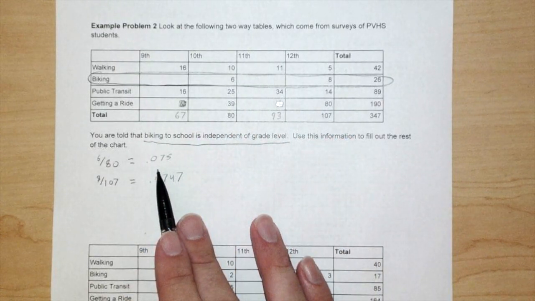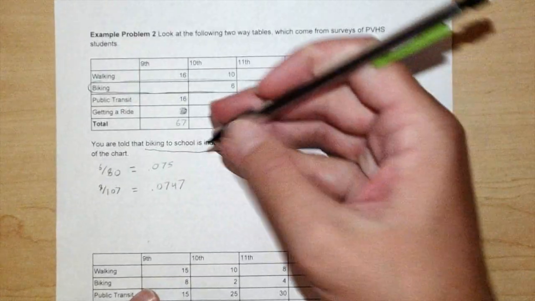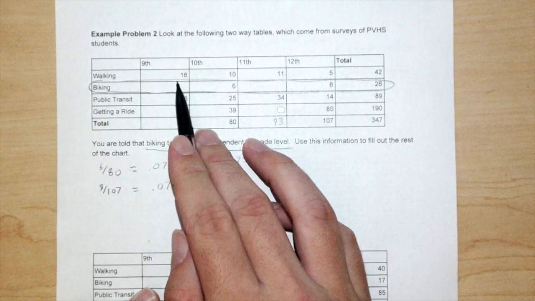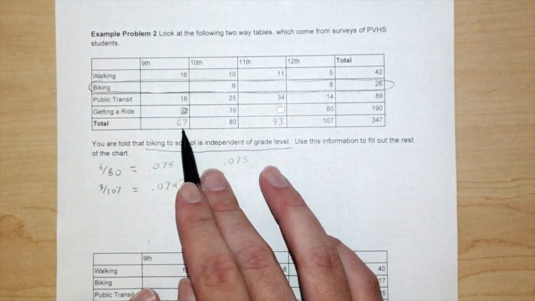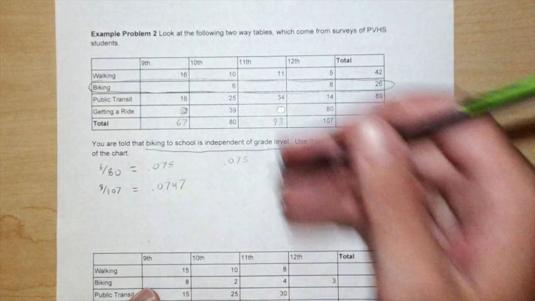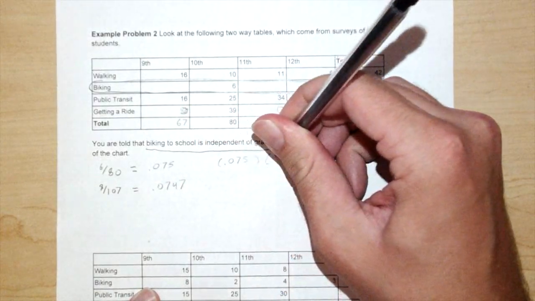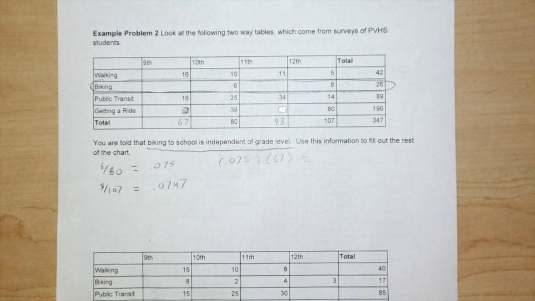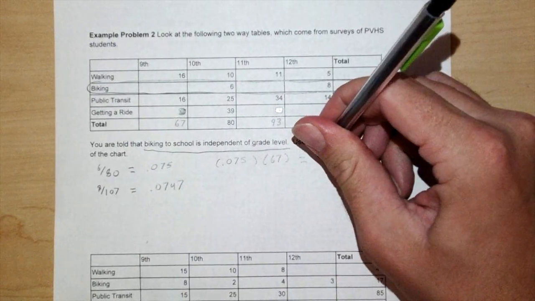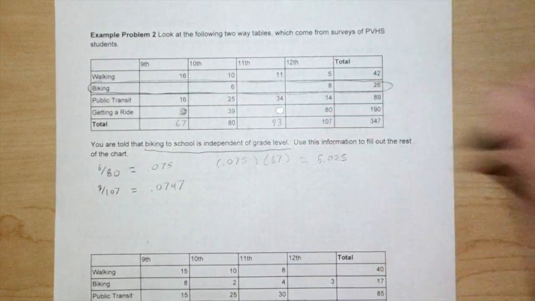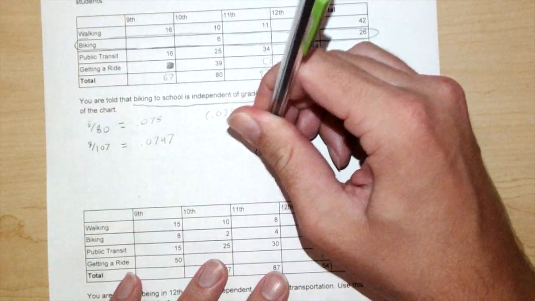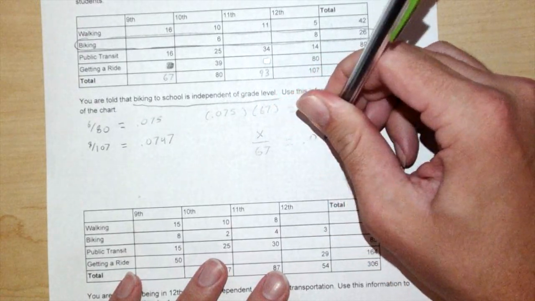Using some quick logic, the way that you can find that is just by multiplying 0.075 by 67. And we get 5.025.